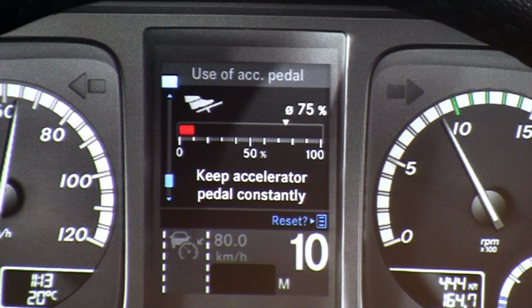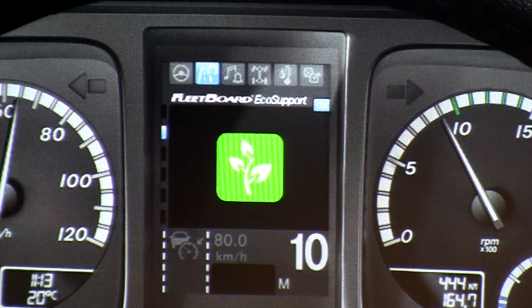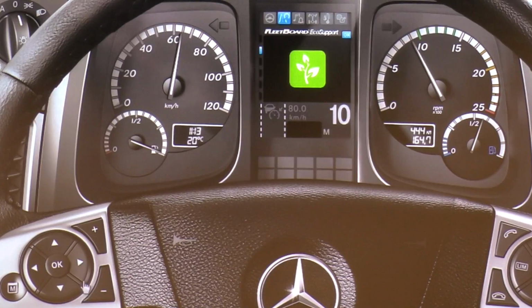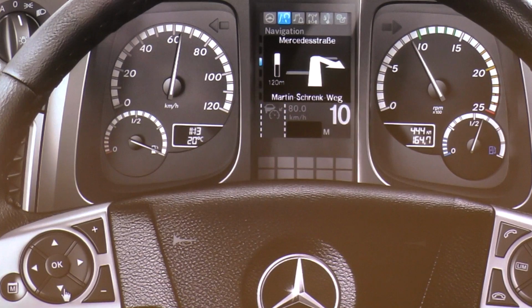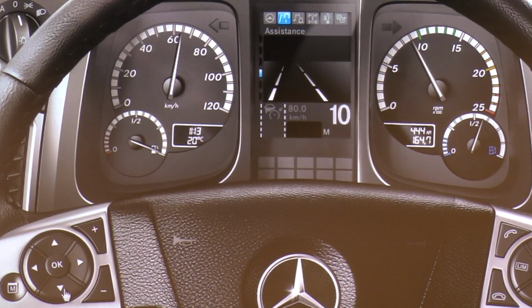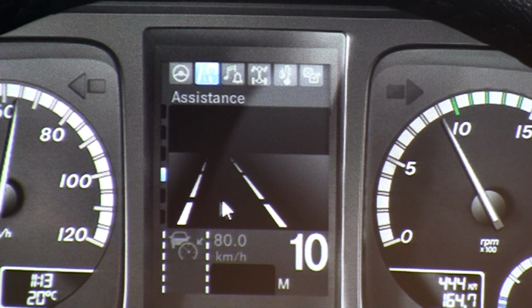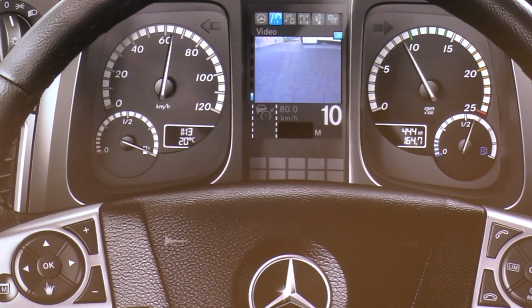So Eco Support's a new function in our new trucks, and it's quite intuitive in measuring the driver's skills and letting them know where there are areas for improvement. The assistance system, so we have a lane assist and a proximity control system. I'll go into more detail about that a bit later, but we'll get through some of these dash functions first.